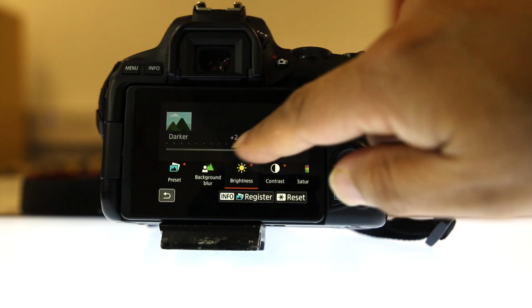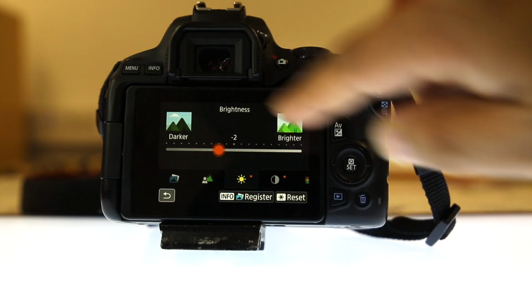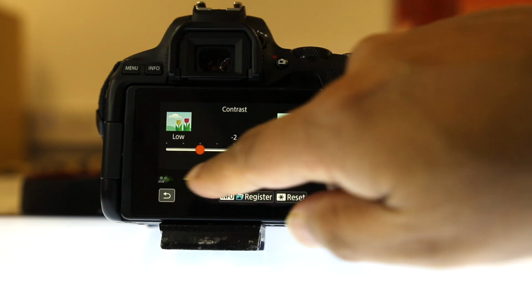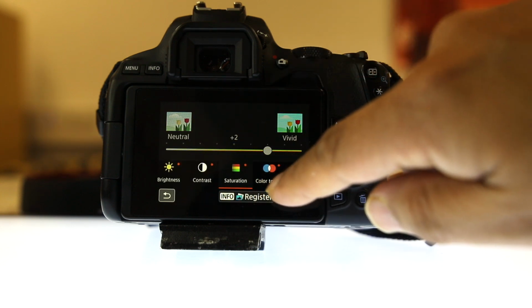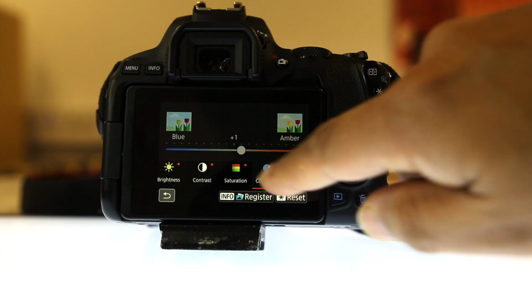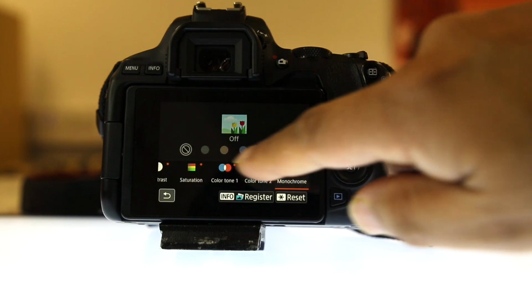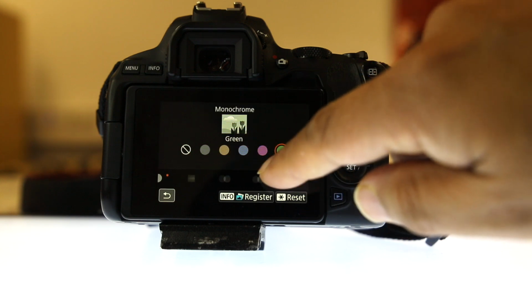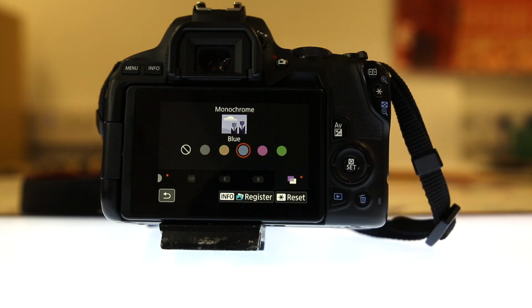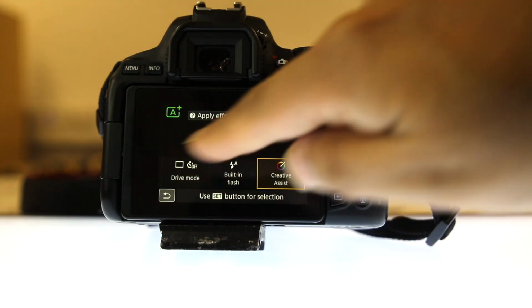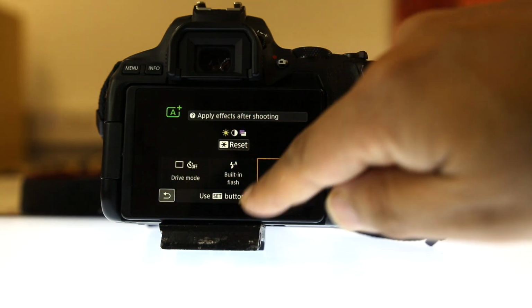You've got brightness, so you can increase and decrease the brightness of your shot. You've got contrast, and you've also got saturation, color tone. You've got two color tones. You've got monochromatic, and again you can select different ones. Blue, for example, will give you a slightly bluer tint. Okay, this little icon will take you back again to the main screen.